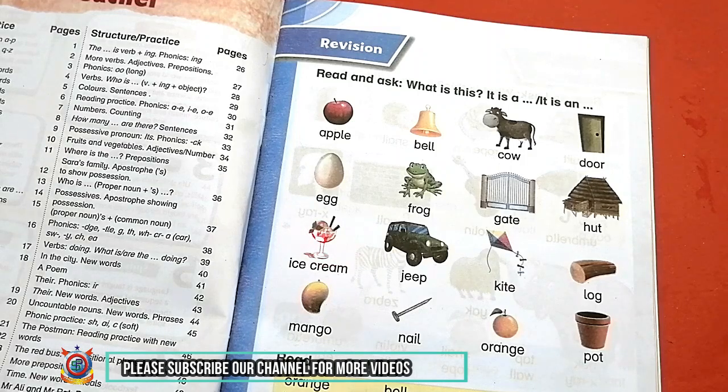Wow, look at here. Ice cream. Yes, I know you love ice cream. Ice cream is so delicious.